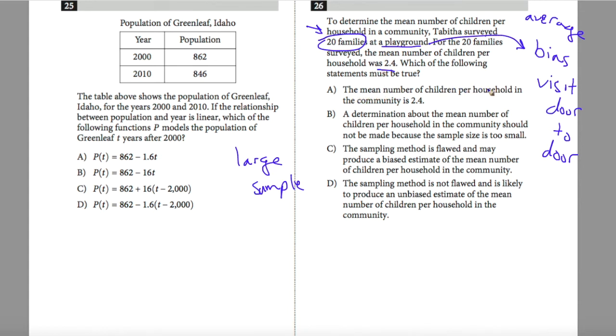The mean number of children per household in the community is 2.4. That may not be true because she only evaluated 20 families. A determination about the mean number of children per household in the community should not be made because the sample size is too small. Perhaps, right? I'm actually leaning towards this one right now. The sampling method is flawed and may produce a biased estimate of the mean number of children per household in the community. Well, this is definitely true.